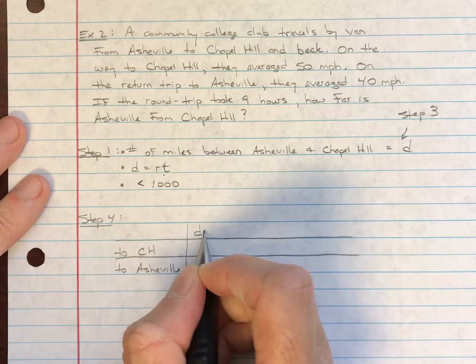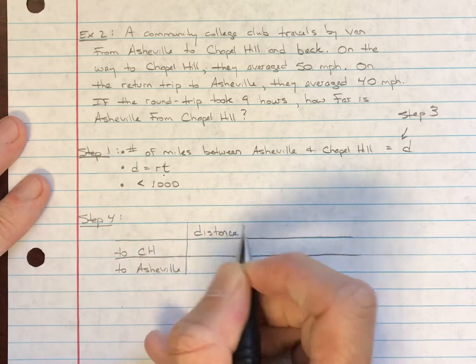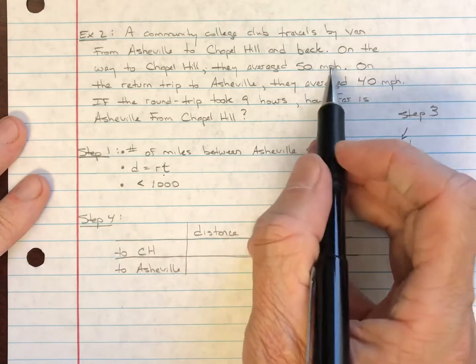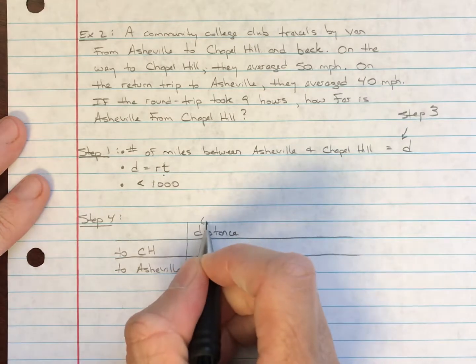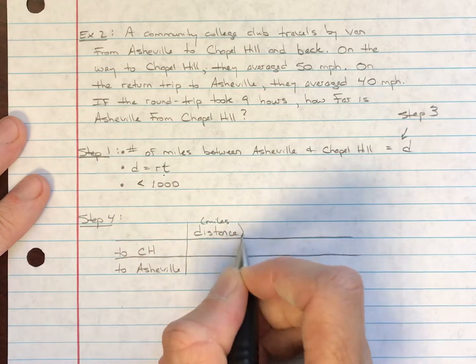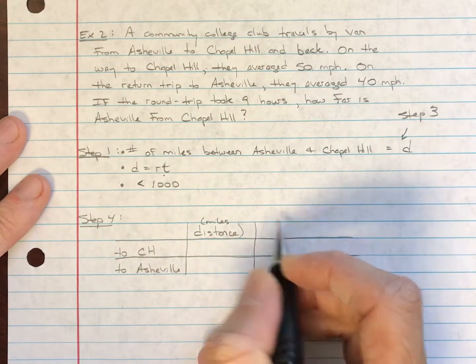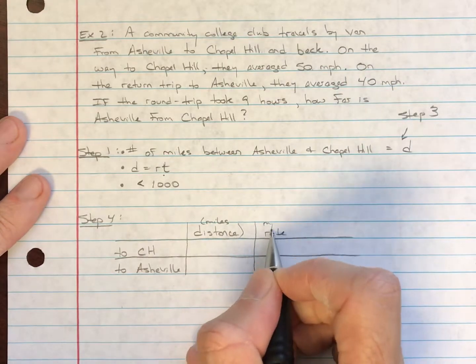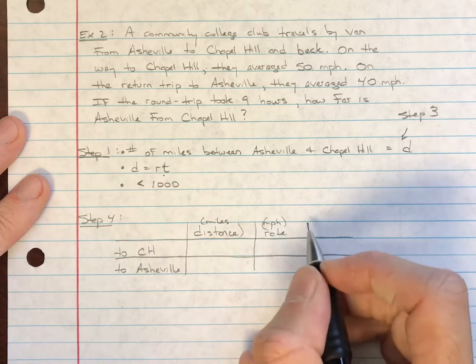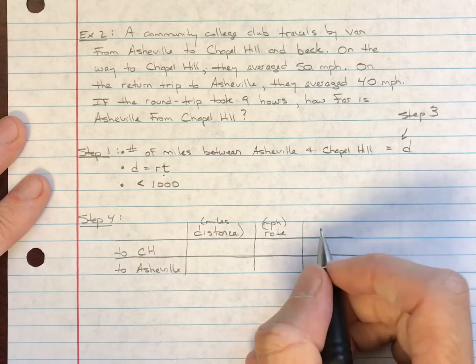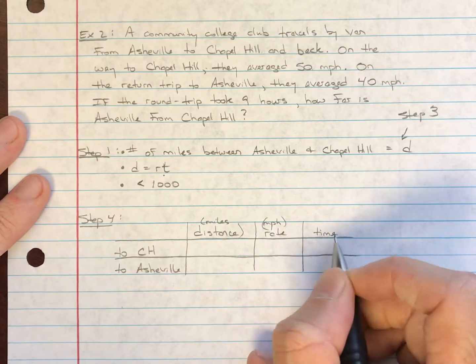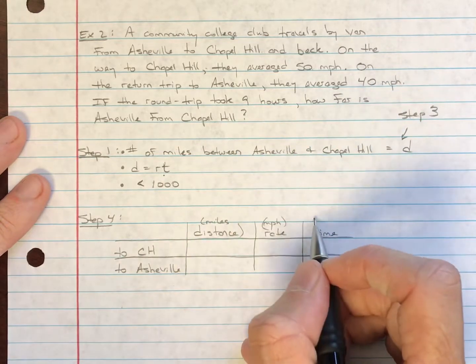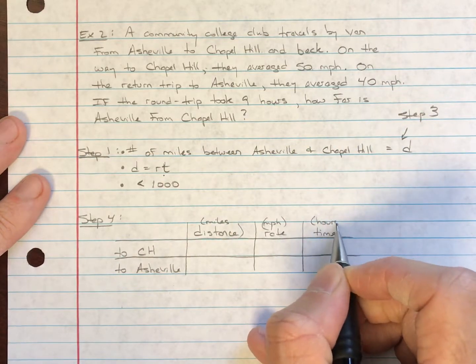Distance looks like it's going to be in miles because I'm doing 50 miles per hour, equals rate, and the rate is in miles per hour, times time, which says 9 hours, so this is obviously in hours.